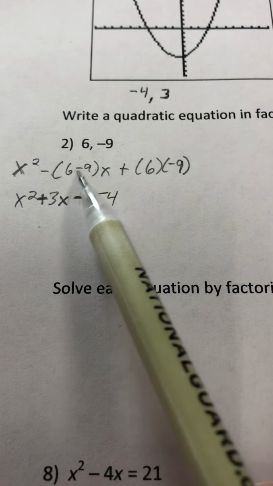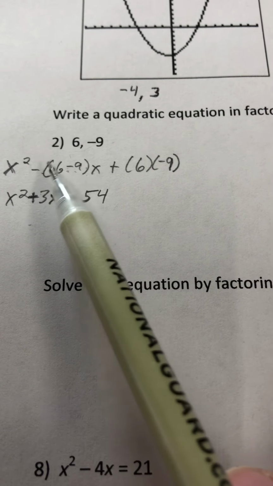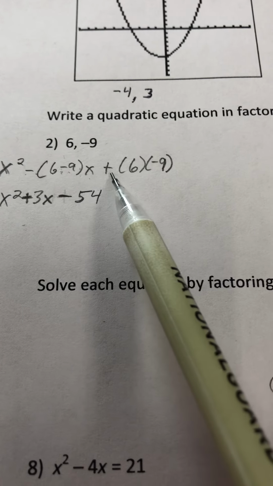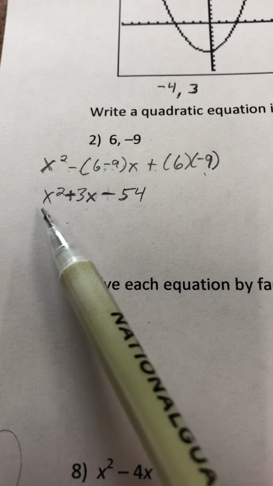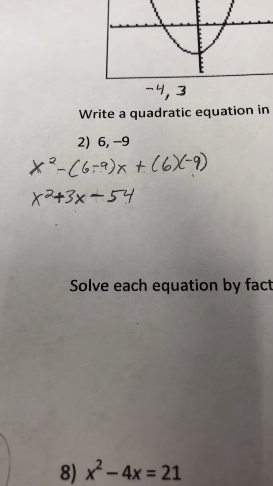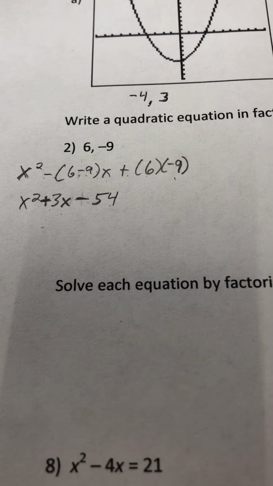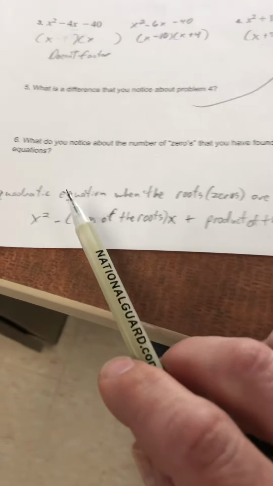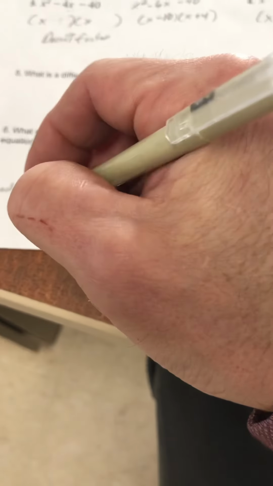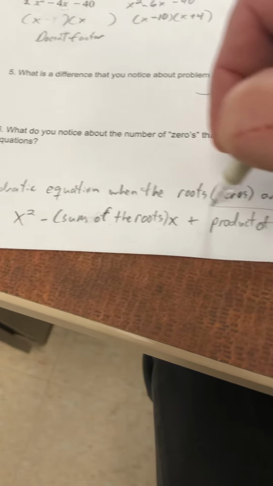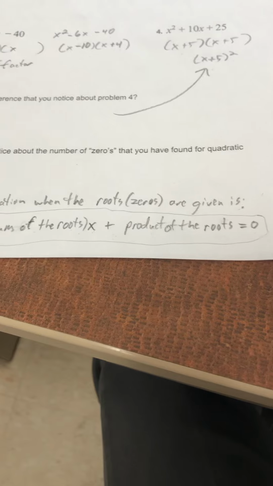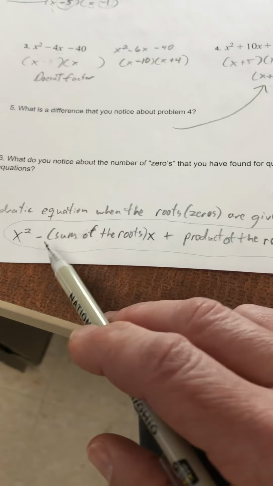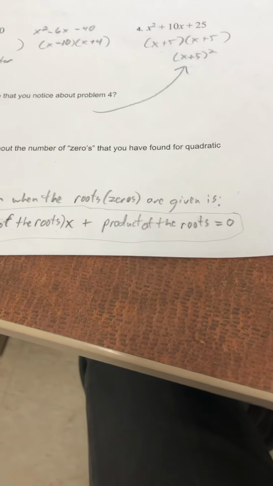I have the sum of the roots in parentheses. It's minus the sum of the roots times x, plus the product of the roots, right? So I just did that, and I end up with x squared plus 3x minus 54. You might want to jot those notes down again. It's this right here that's really important when you're doing this from last week. I actually looked that up when I was looking up something, and it helped me out today.